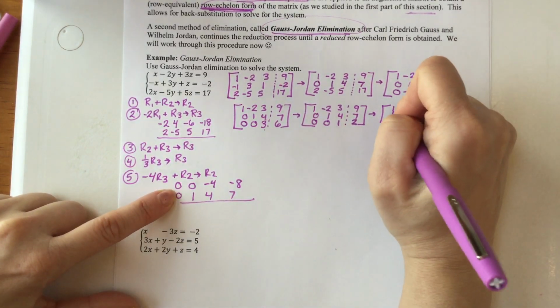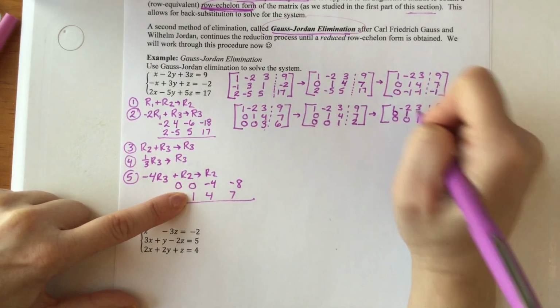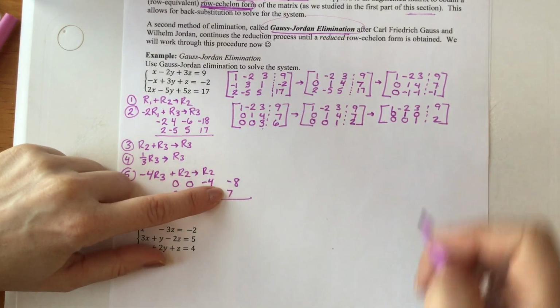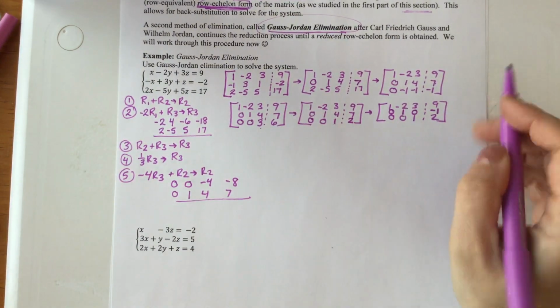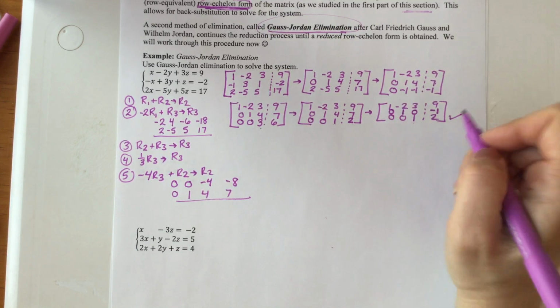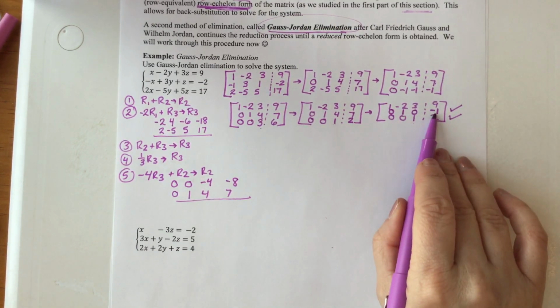0 plus 0 is 0. 0 plus 1 is 1. Negative 4 plus 4 is 0. Negative 8 plus 7 is negative 1. So right now, the third row is ready. I know that z is 2. The middle row is ready. I know that y is negative 1.